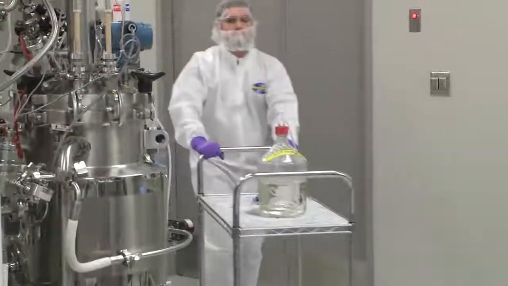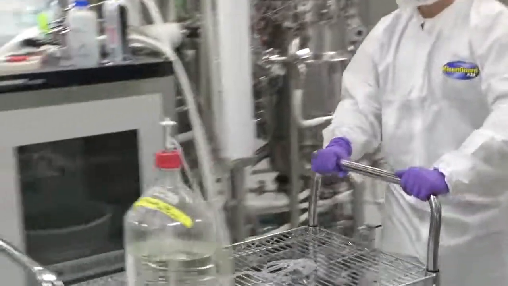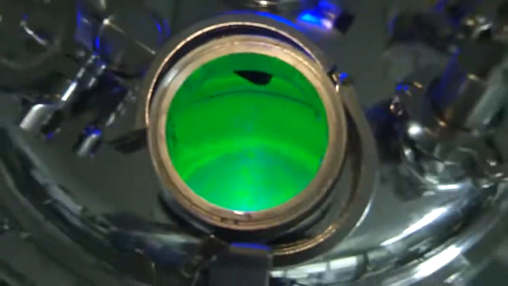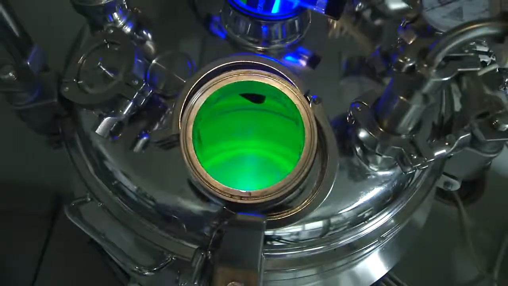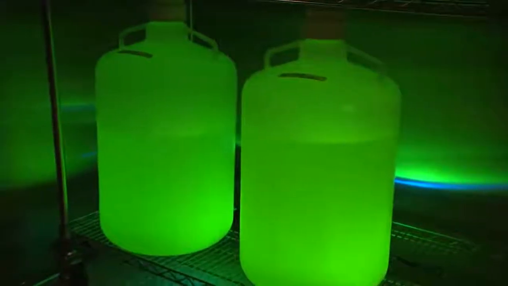Now that we have a basic understanding of how fermentation works, let's look at an actual process and see how it all comes together. For our sample process, we will look at the production of green fluorescent protein, or GFP. GFP is broadly used as a biological marker. It's a fluorescent dye that's very well tolerated by most cells and doesn't interfere with normal cellular function.